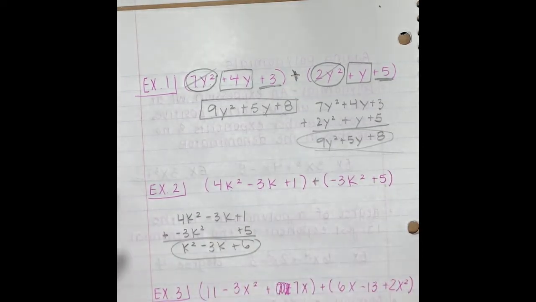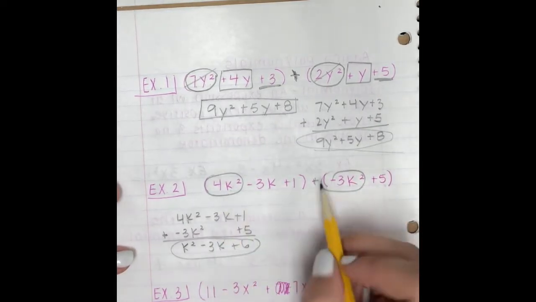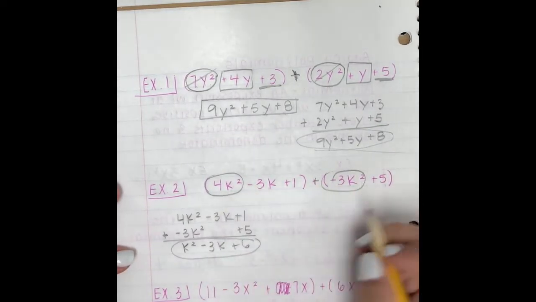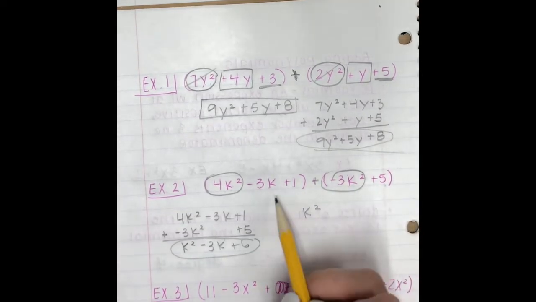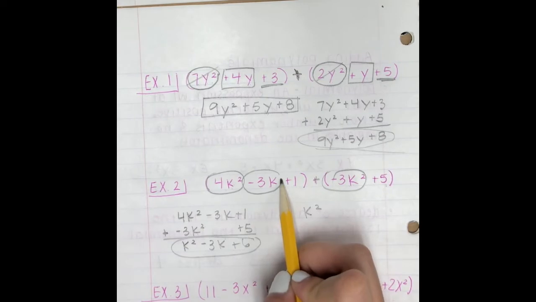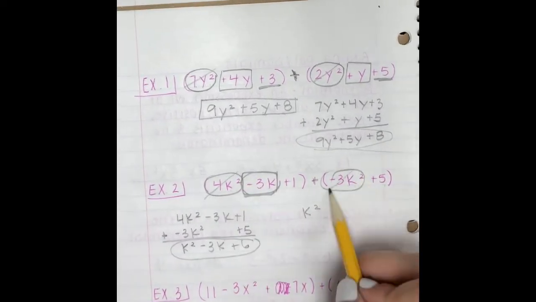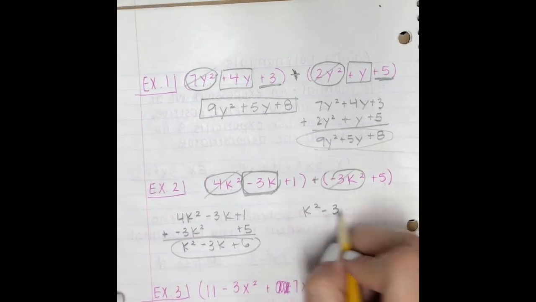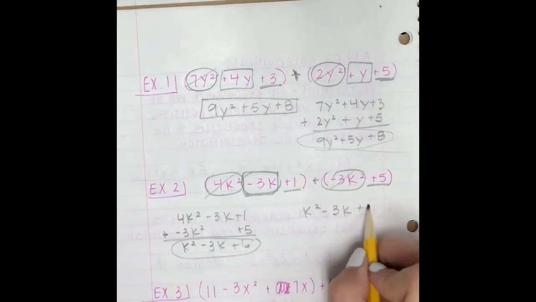Right? And if you like it the other way, we're combining these, they're being added, so 4k squared minus 3k squared is just a 1k squared. You don't have anything to go with this one, so this one just comes down as it is. And then 1 plus 5 is 6.